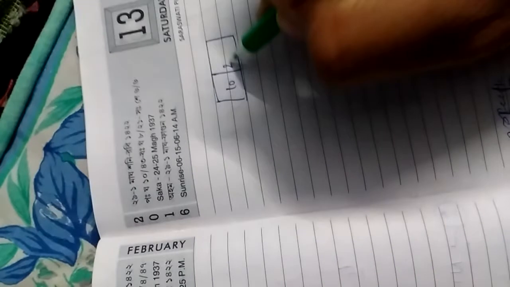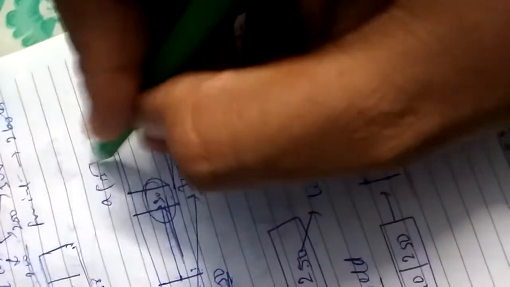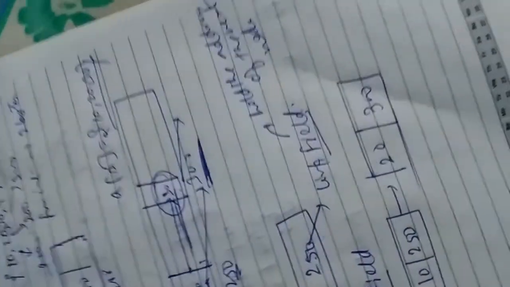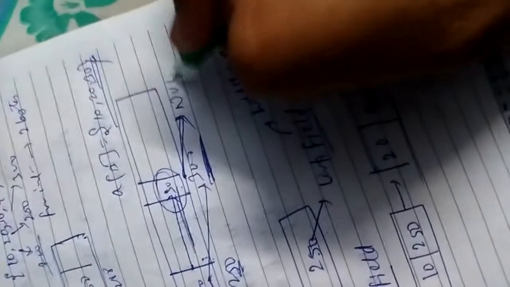Let's say a node has 10 with the next address 250, then 20 with the next address 300. What will the last node store? Since there is nothing after it, we don't know what the memory cell will be, so the last part will always get null.